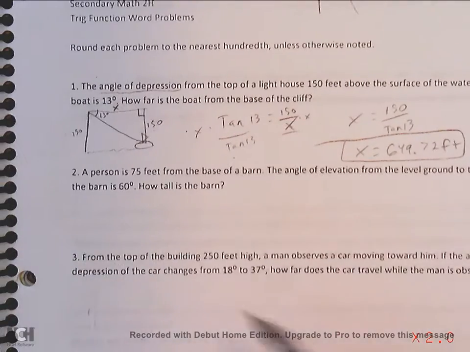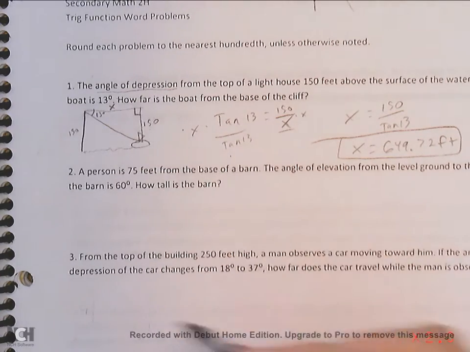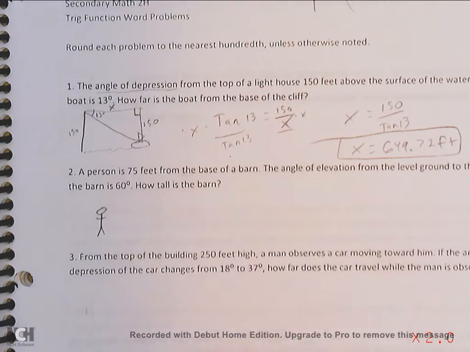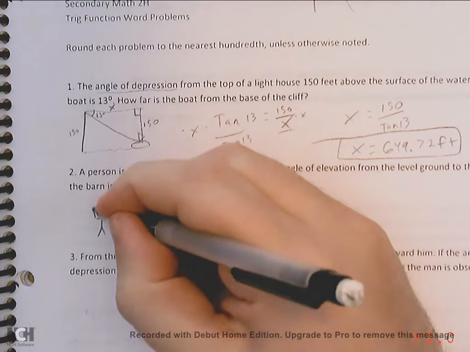Okay, let's look at another example. A person is 75 feet from the base of a barn. So here's my guy. He's right there. He's got a balloon.